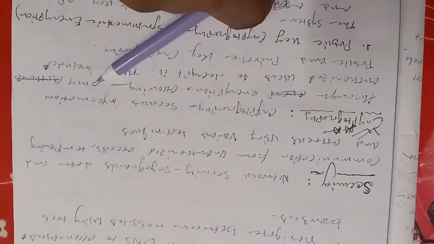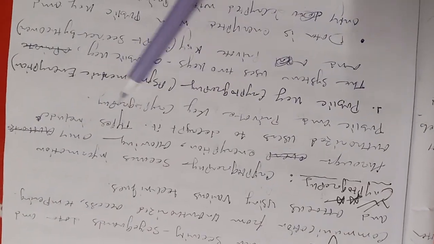It's all about cryptography. Cryptography secures information through encryption, allowing only authorized users to decrypt it. Types include public and private key cryptography. So public key cryptography and private key cryptography.